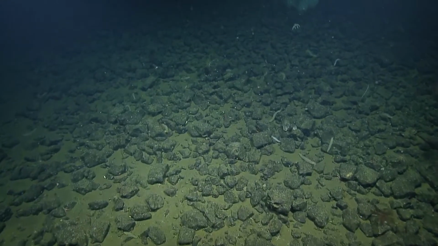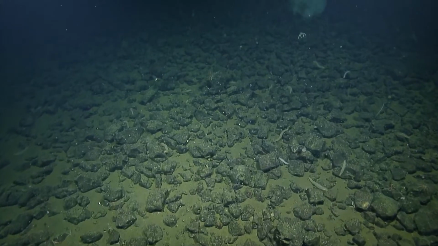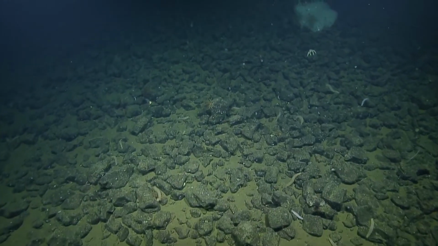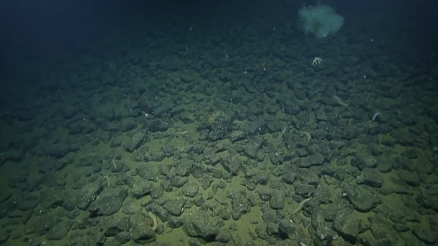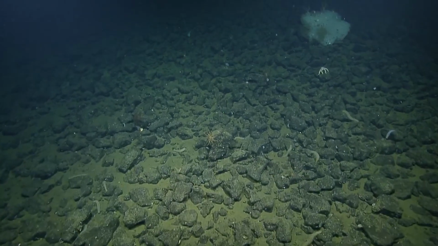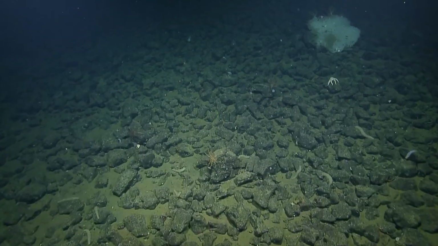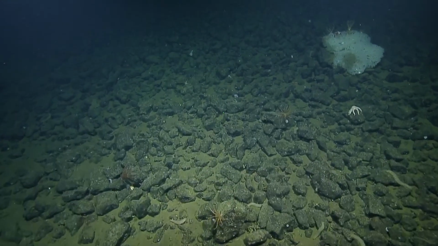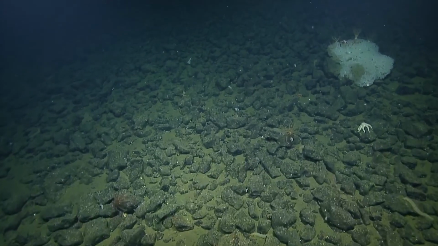And there is one of them. Big sponge coming up. Ooh, a big sponge. This is promising. It looks like another Pharea.